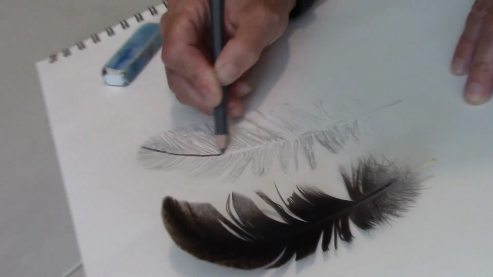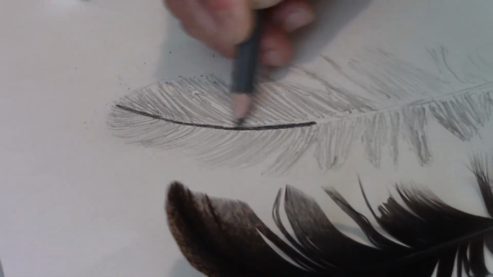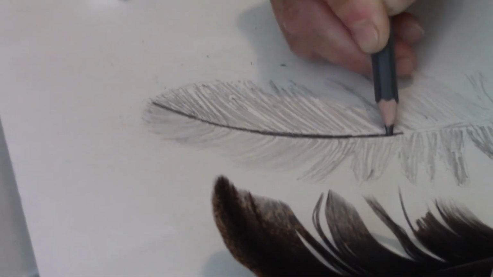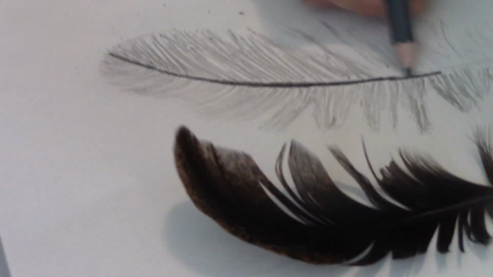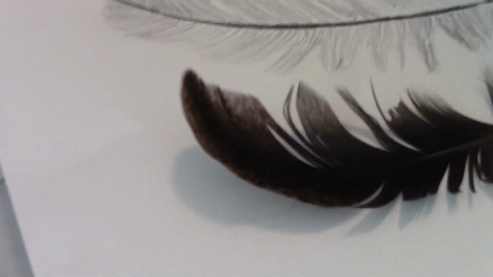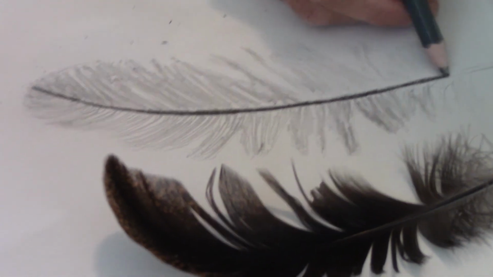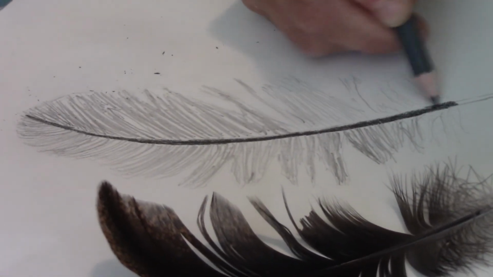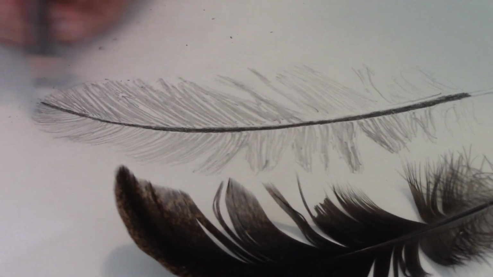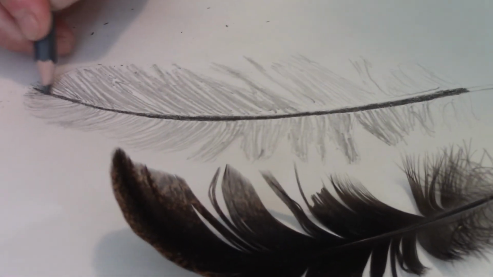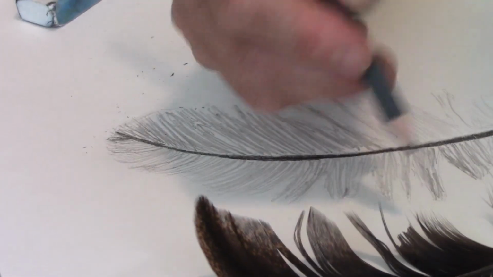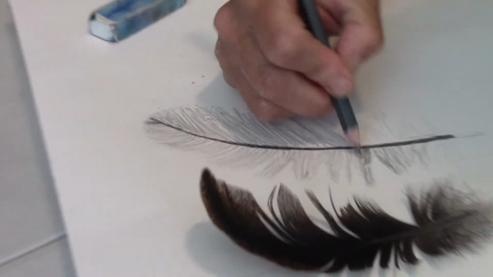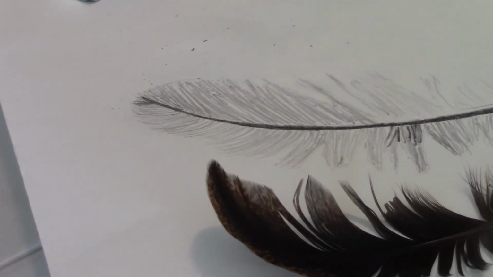And to get a nice crisp line, I'm pressing fairly hard. Whenever I don't use enough pressure, the line gets real wobbly, which is fine in some instances, but not in all. Then I can come back out here, and starting at that center, I can work on some stronger lines.